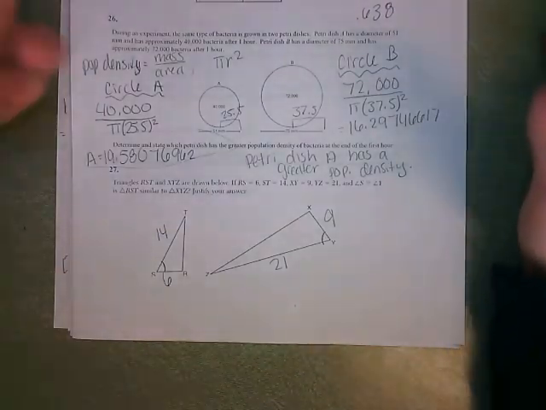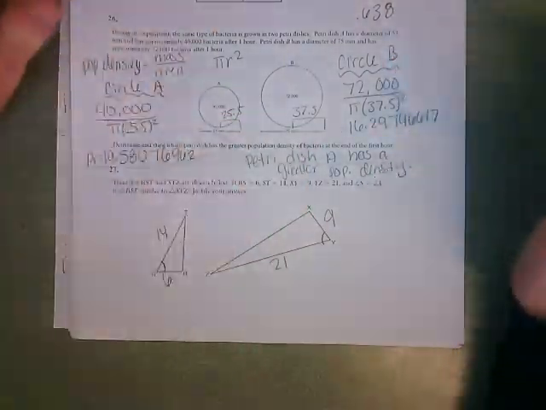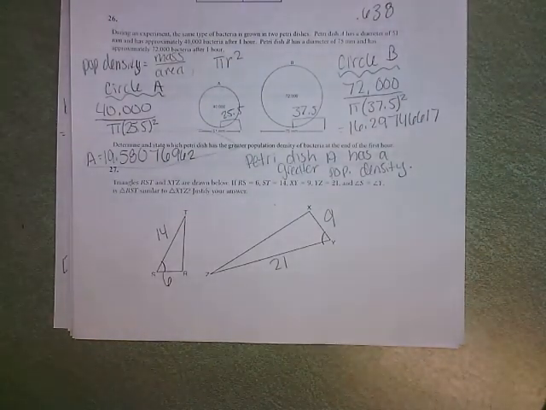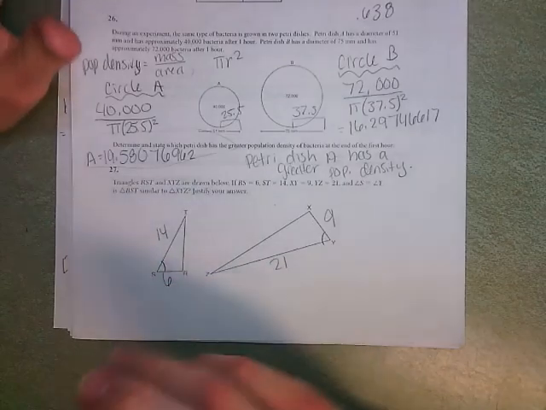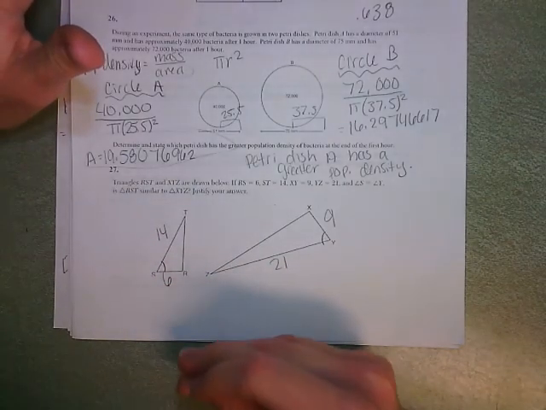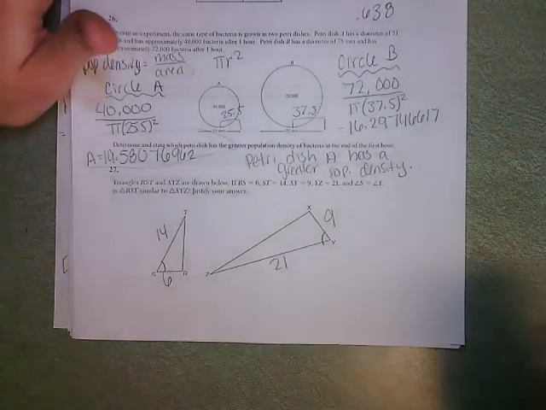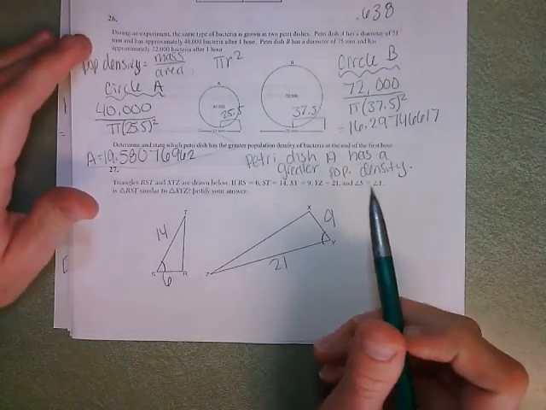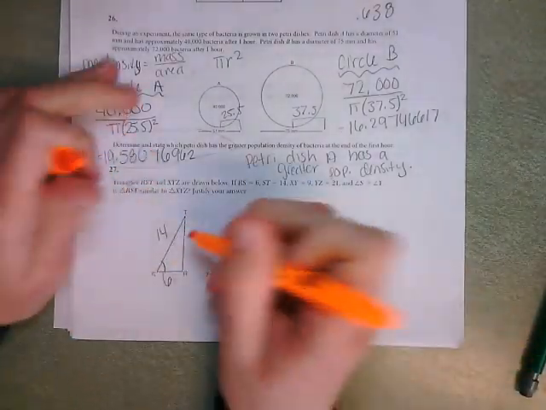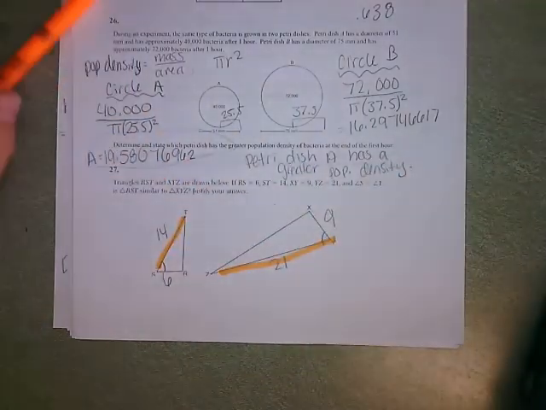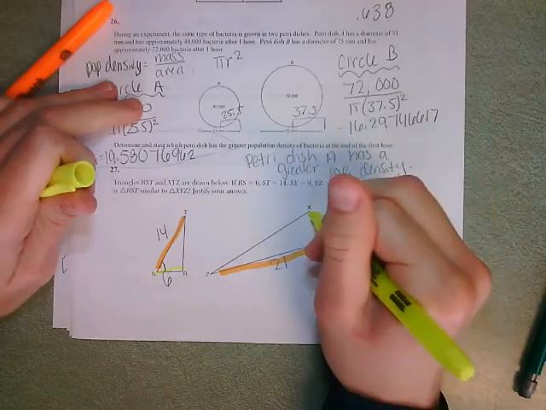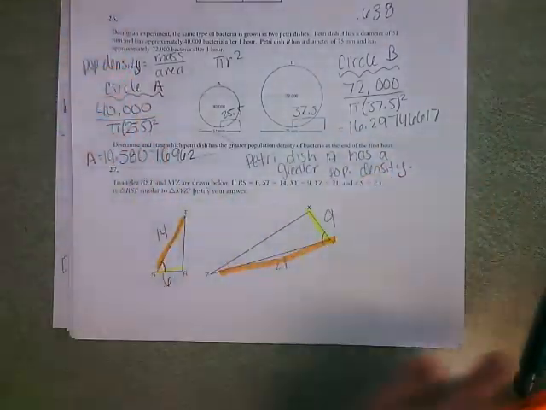Like we went over in class, I believe it was one of the last days, you guys get questions like this: is this similar to this? Is this congruent to this? You need to show me the proportions, since this is similar, and you need to use a similarity reason as to why they are similar. This side and this side are corresponding sides, and this side and this side are corresponding sides.